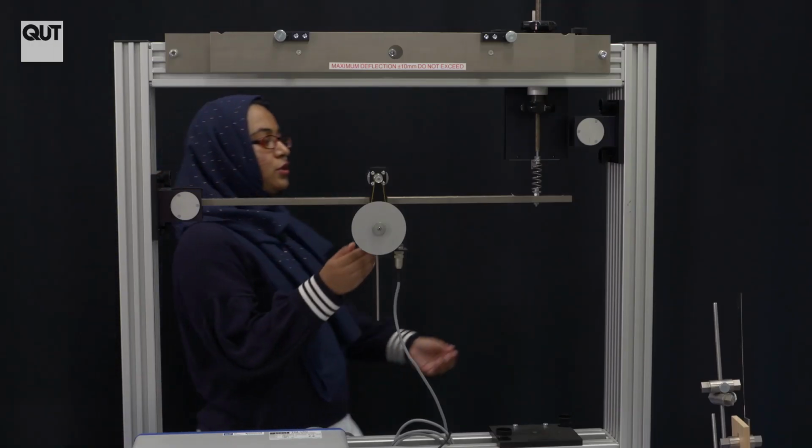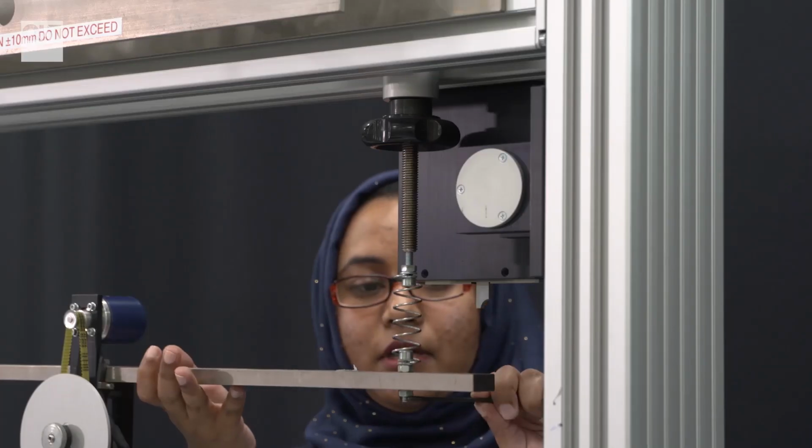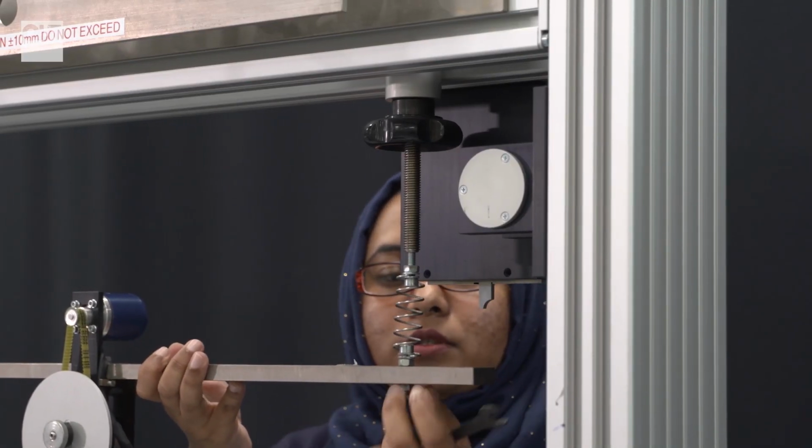All right, so we will dismount this system now. So first dismount the spring.